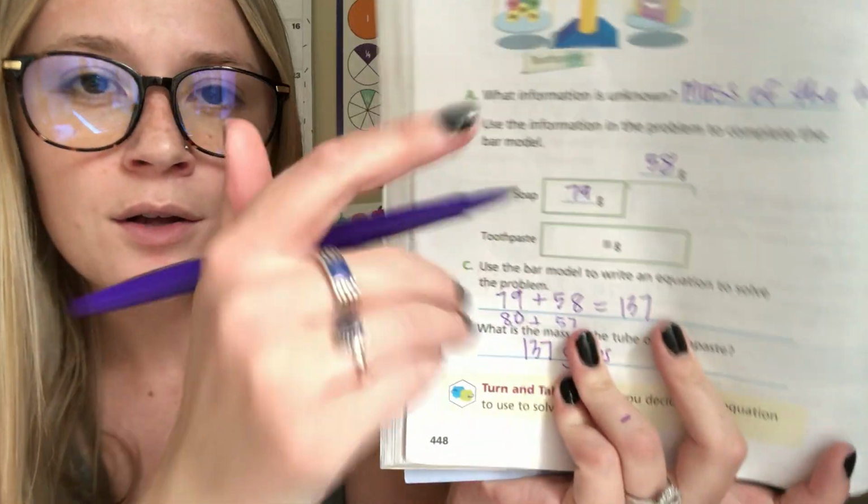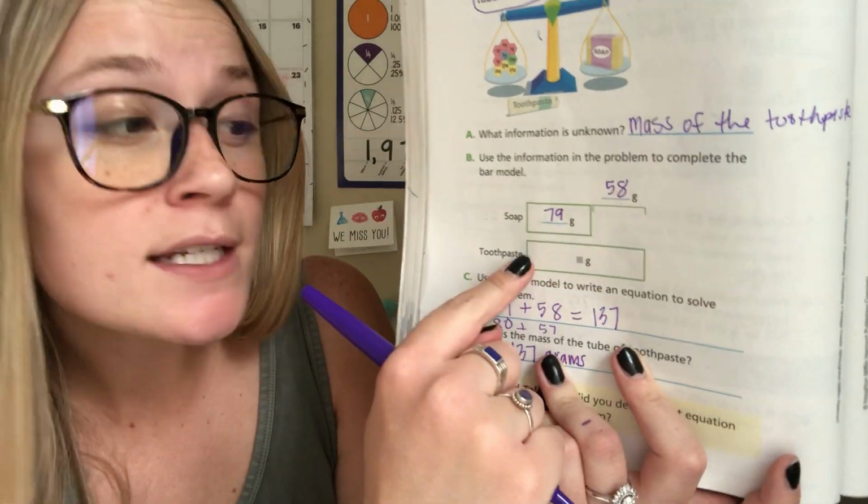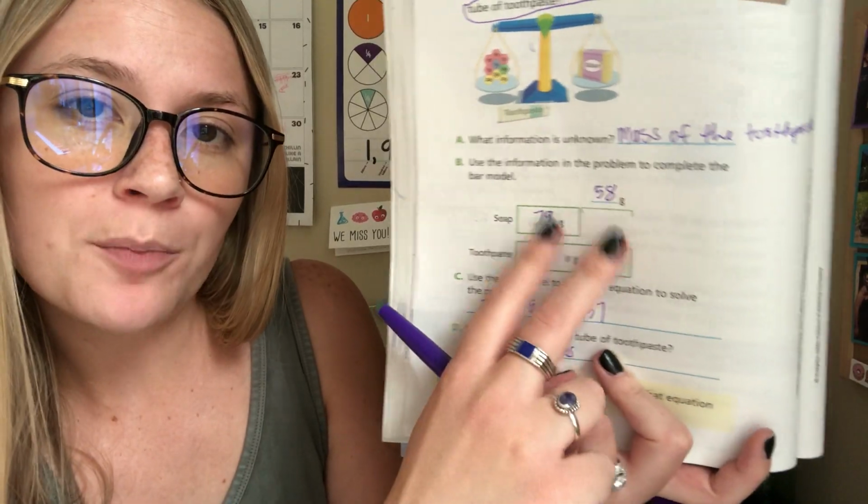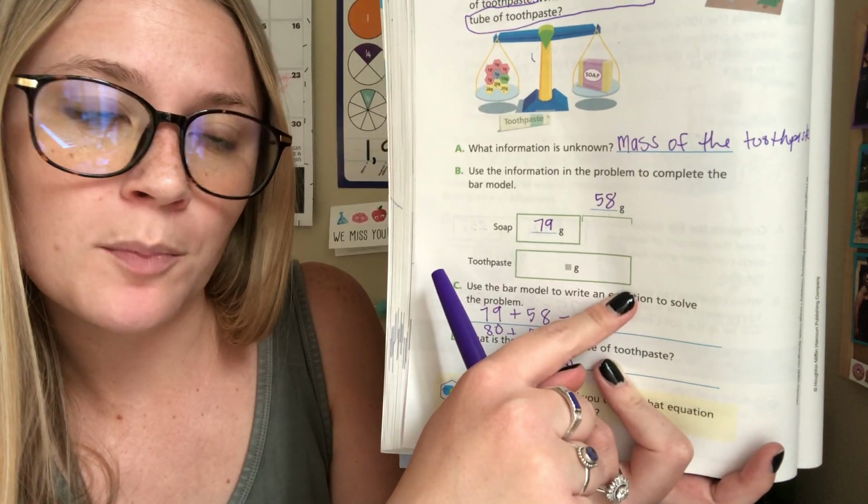Again, how do we know which equation to use to solve the problem? Well, if we look at our bar model, we're trying to find the total weight of the toothpaste. We have 2 parts, so we add those 2 parts up to get our total weight of the toothpaste.